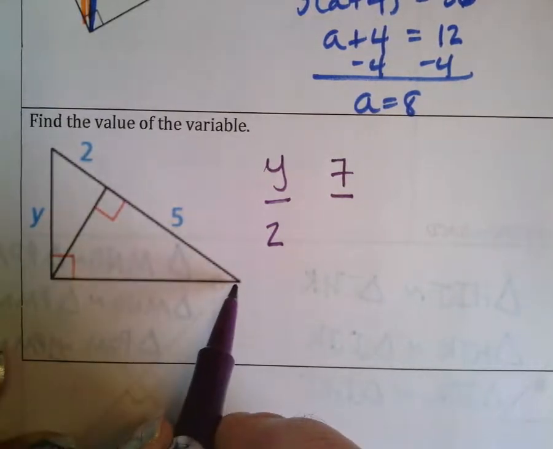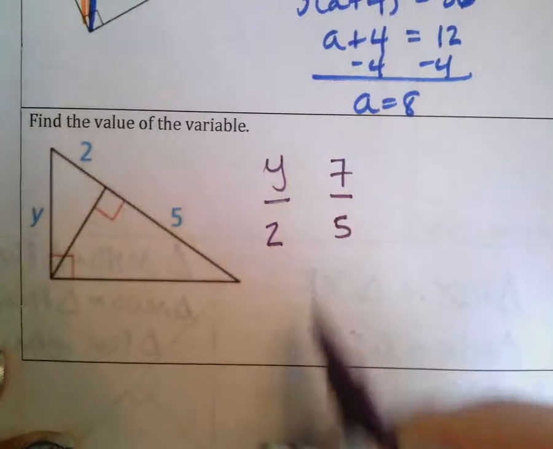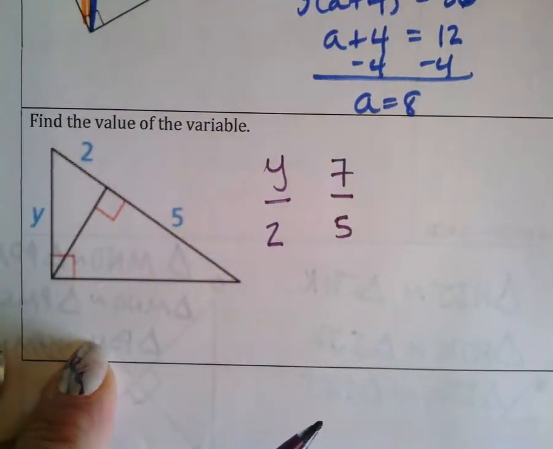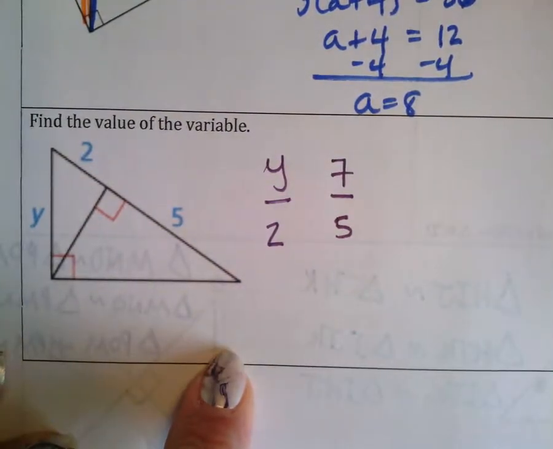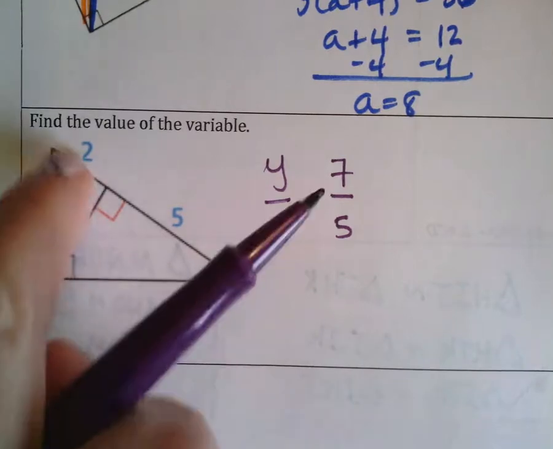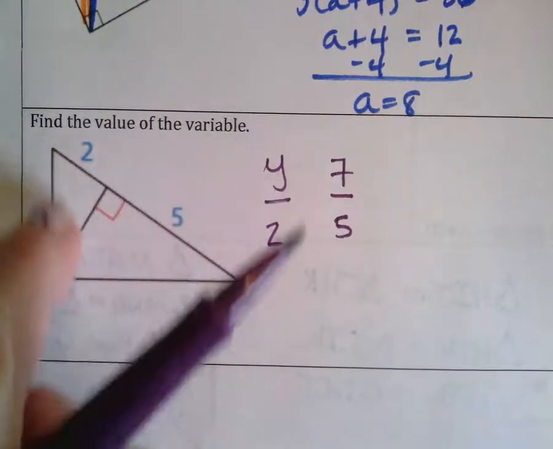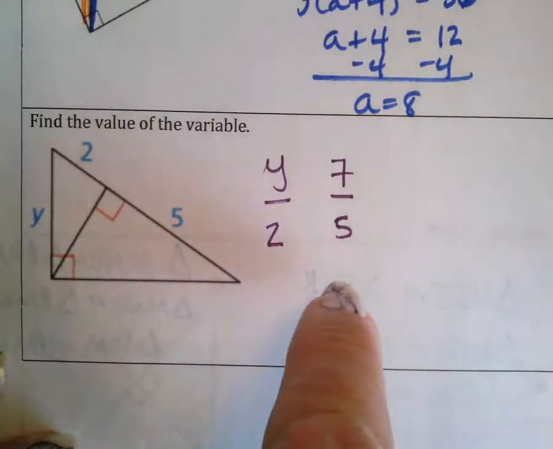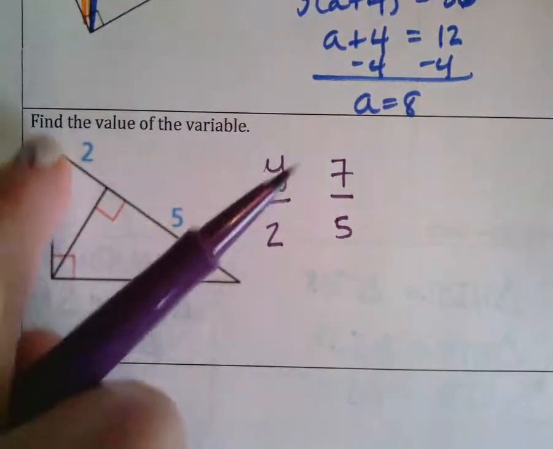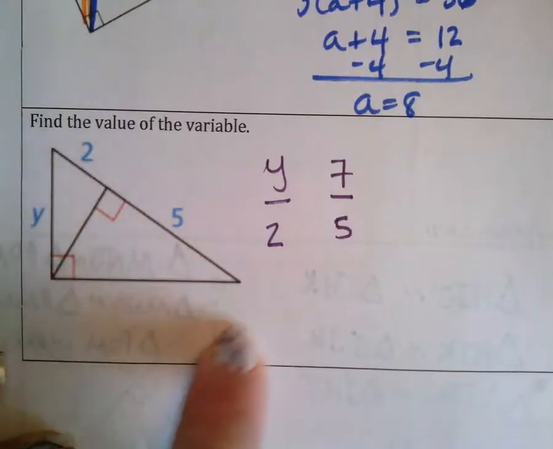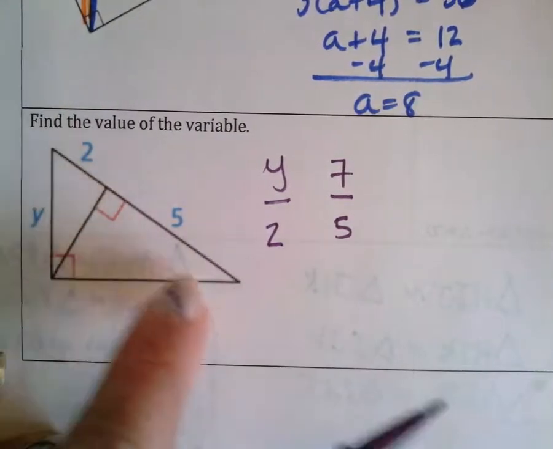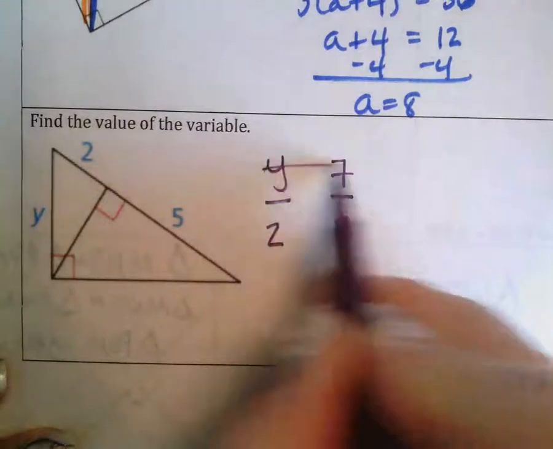This goes with this, and this is the hypotenuse, and this is the hypotenuse. So y over 5 is equal to 2 over, nope, I got it backwards here.